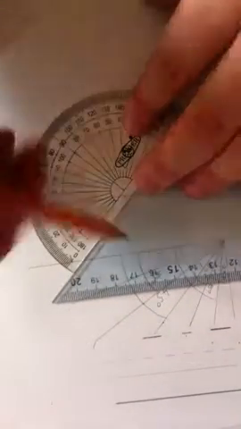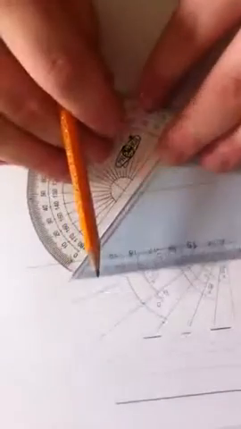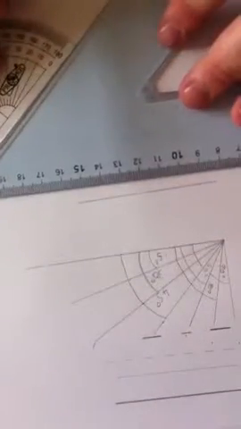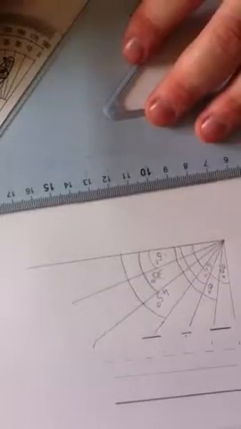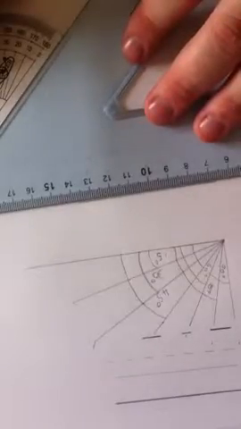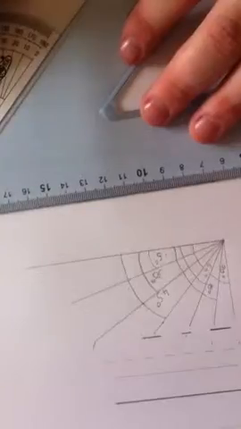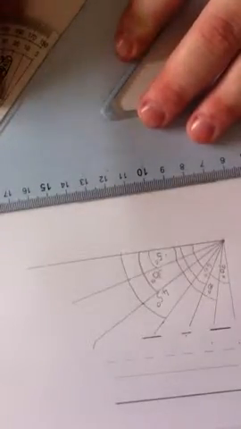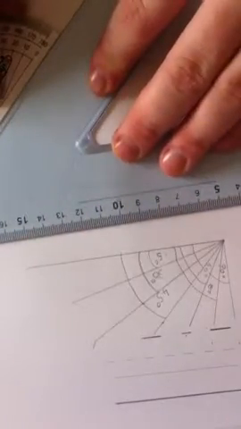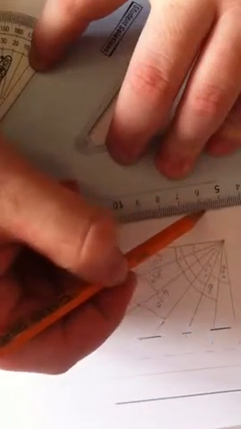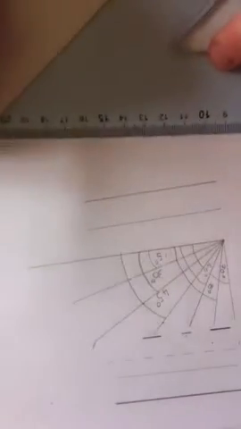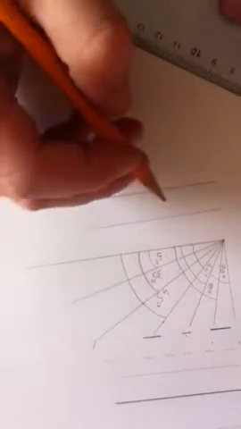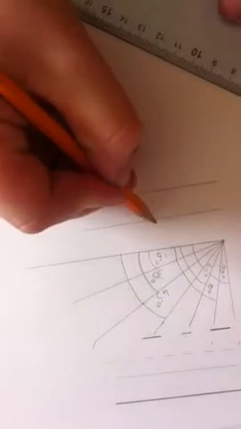That should keep a straight line. So that's 7 centimetres long. I'll be sliding my 45-degree set square up, and I'll be doing my line 7 centimetres long again. So these are my parallel lines.